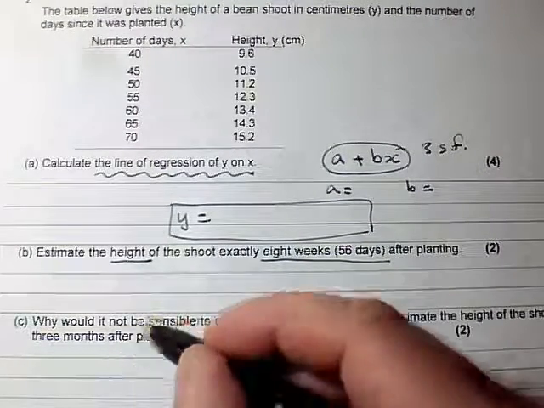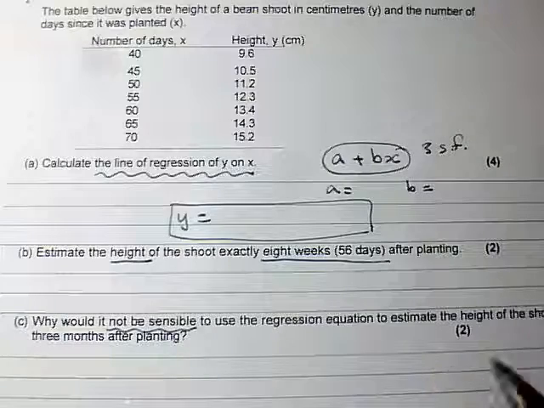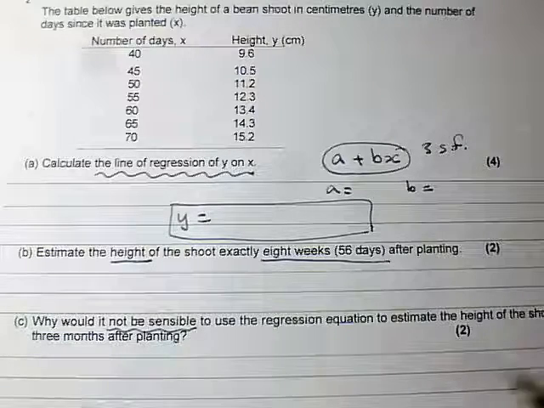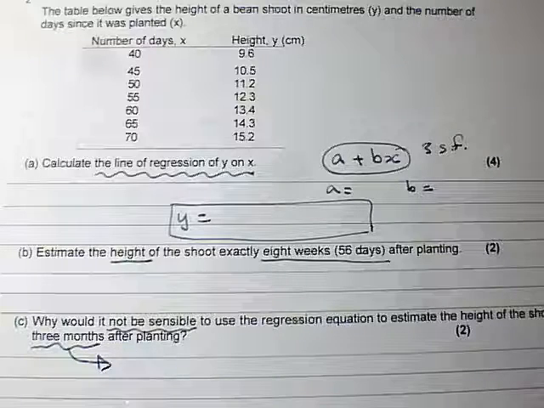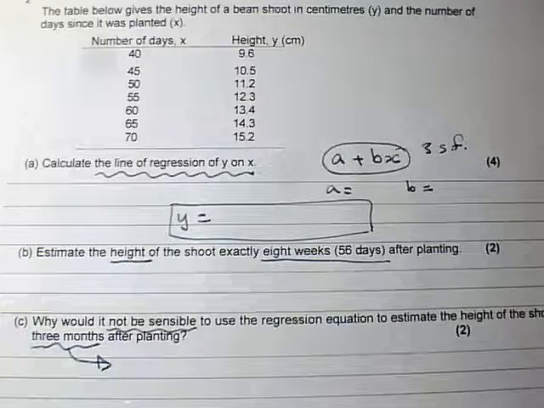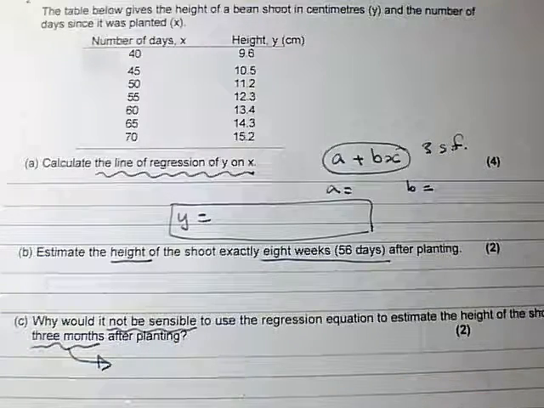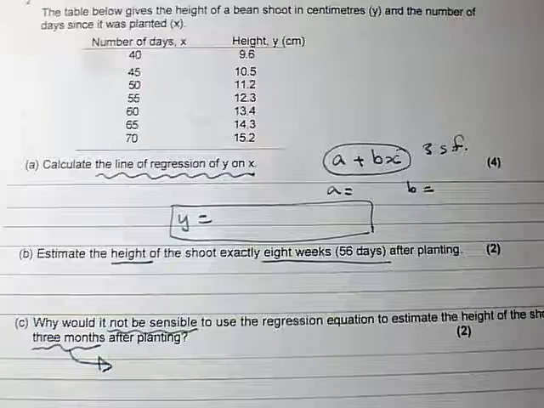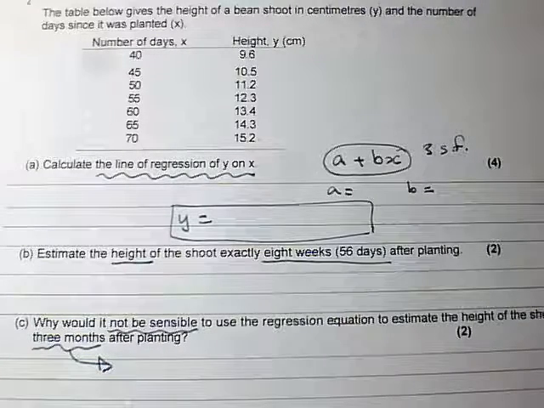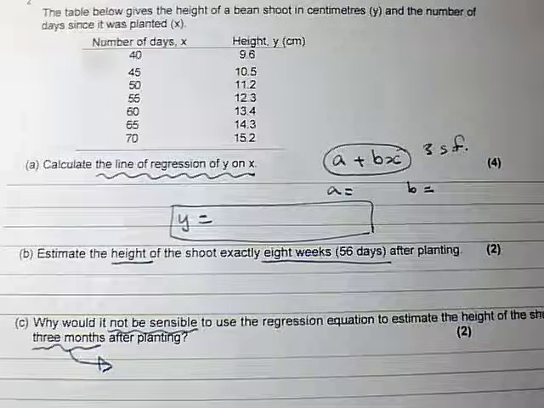And then we've got to give a reason why it would not be sensible to use a regression equation to estimate the height of the shoot at 3 months. So you have to do something with this 3 months to discover what you would have to do. And then you have to maybe think about the standard reason, the standard word you use when it's not appropriate to use a regression line to do an estimate. And that standard word in an appropriate sentence might be pretty much all you need.